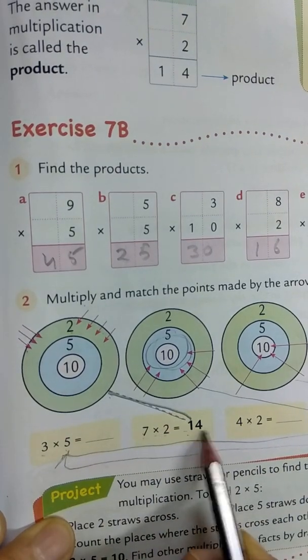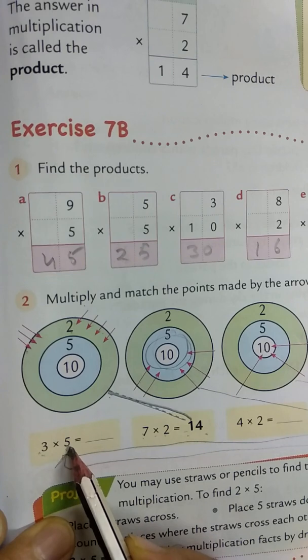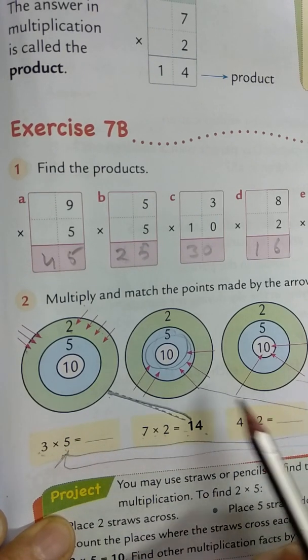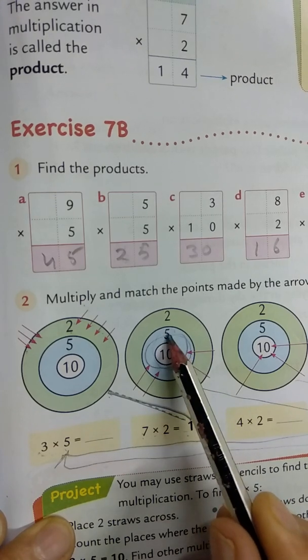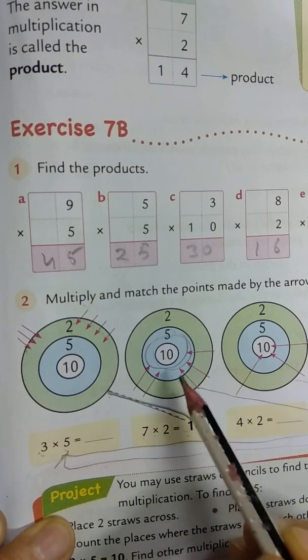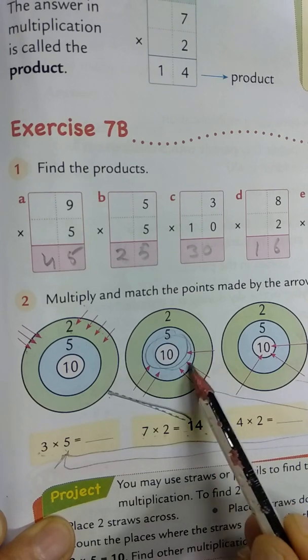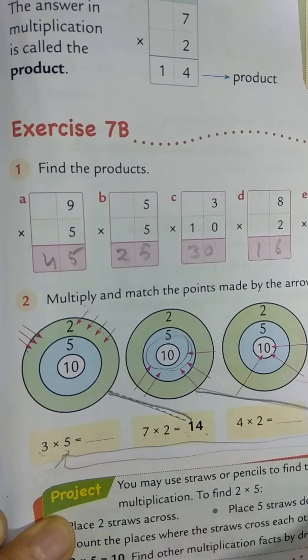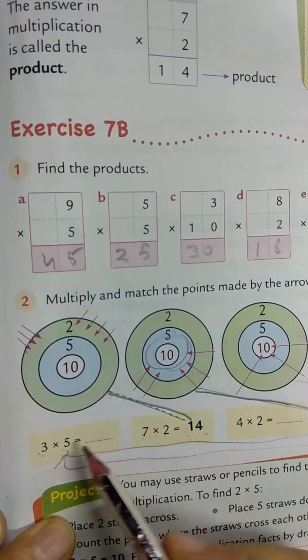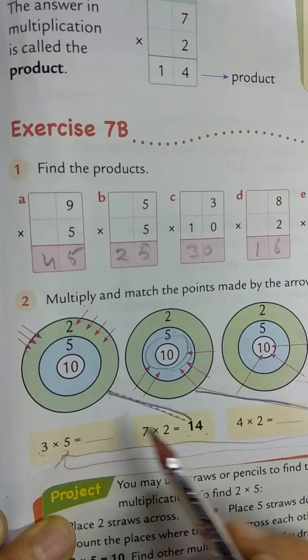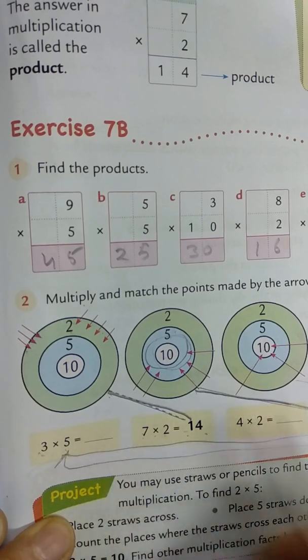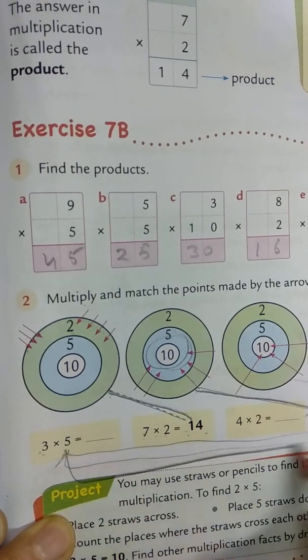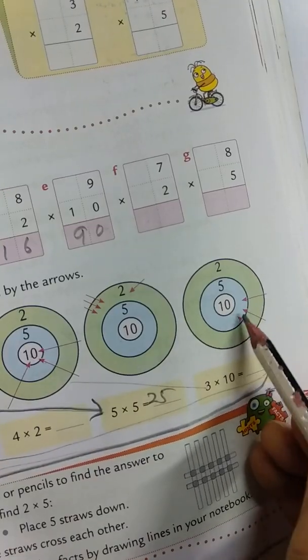7 into 2 is 14. 3 into 5, 5 arrows and 3 arrows, you can see this line is for 5. 5 into 3, here it is 5 into 1, 2, 3, 4, 5. 5 into 5 is here, 5 into 5 is 25, and here 3 into 5. 3 arrows with 5. In the last, you see 3 arrows in which column? 5.